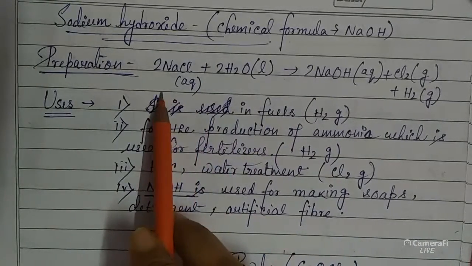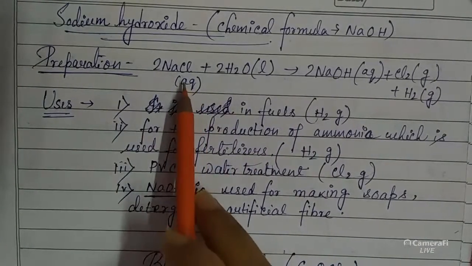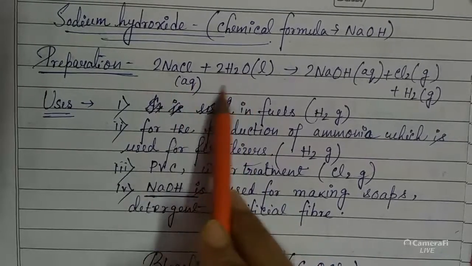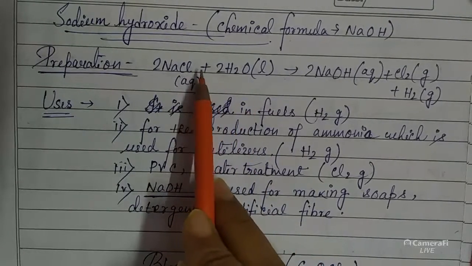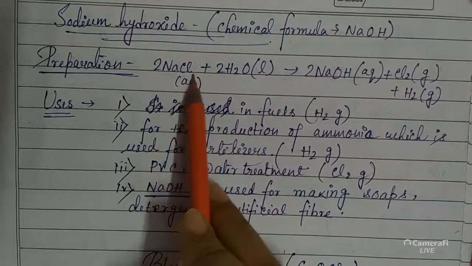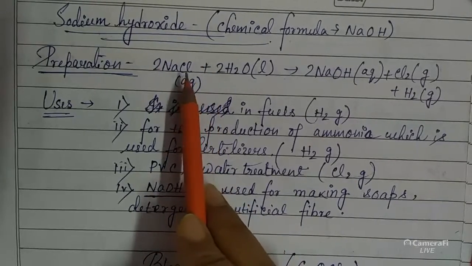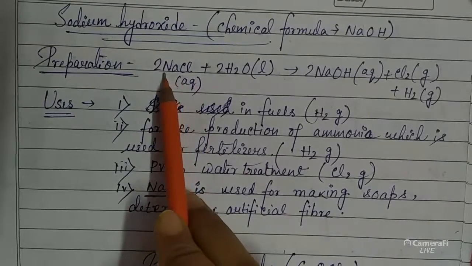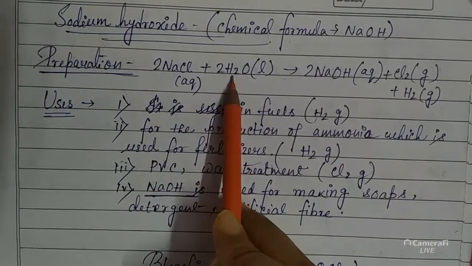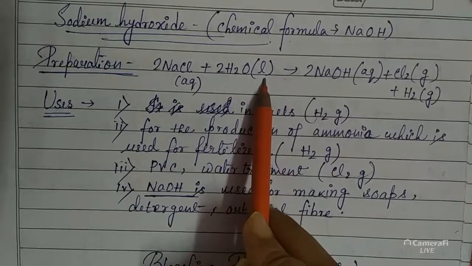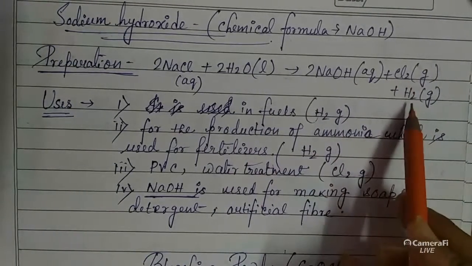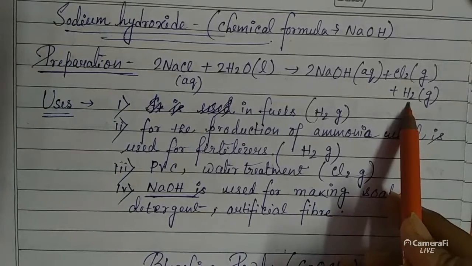Sodium hydroxide is prepared using the brine solution. Brine solution means the aqueous solution of sodium chloride. See the preparation: 2 NaCl plus 2 H2O. This chemical reaction is going on, and sodium hydroxide, chlorine gas and hydrogen gas will be produced.